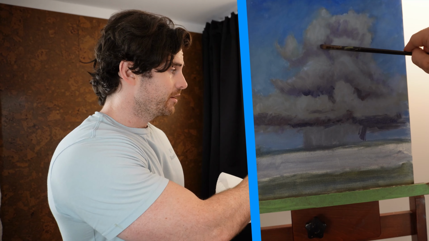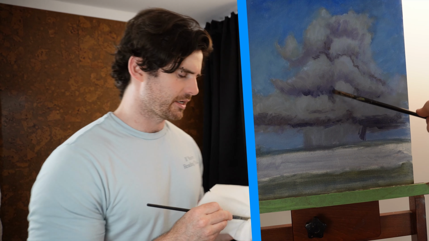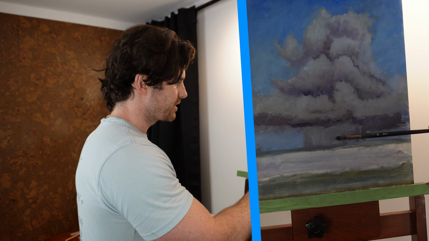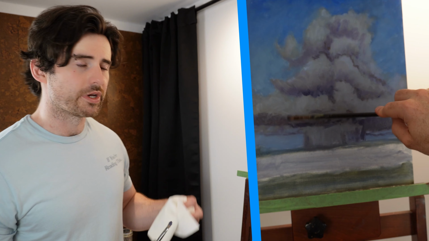Oopsies. Now I have started to redefine the darks, add more lumps to it, more definition to the cloud interior, and I've swapped to a smaller brush, so that should allow me to do that. We keep going until it's good. Scrubbing it in there, creating higher contrast between the highlights and the darks.